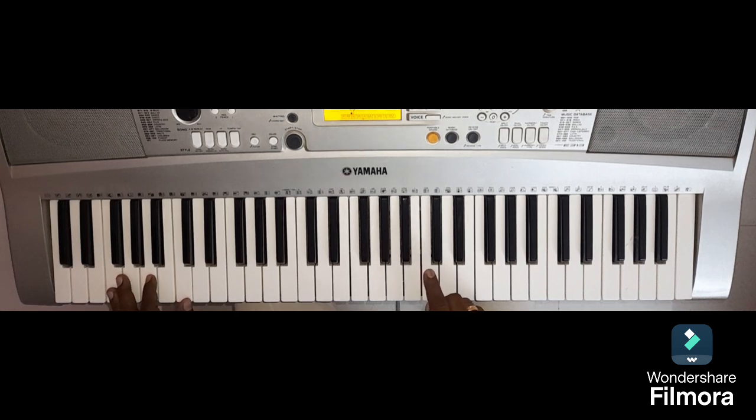In a C major song, you have to include the C major chord, then the F major chord, and the chord corresponding to the fifth note. That is, here in this case, it is G. Therefore, you have to include the G major chord. So the three chords required to play a C major song are C major, F major, and G major.